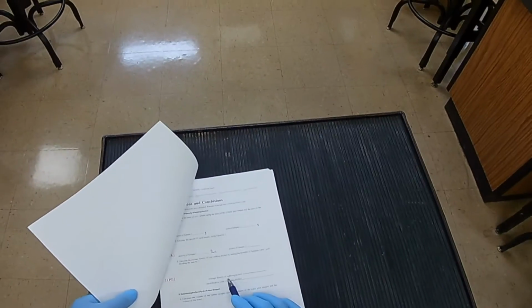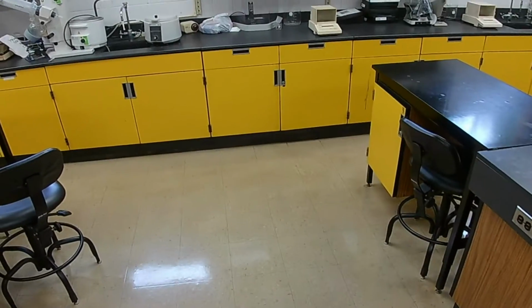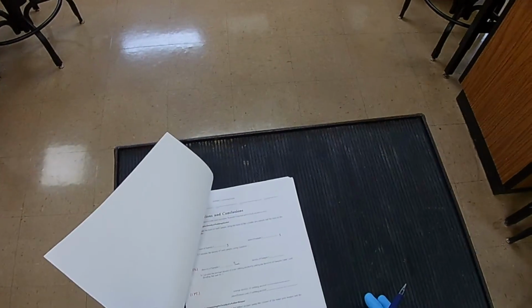So how do you determine the average density of the rubbing alcohol? The average is just add them all together and divide by the number of things you have, right? So you add those two densities together and divide by 2, and there you go. Identification code for the rubbing alcohol is just 2-propanol.